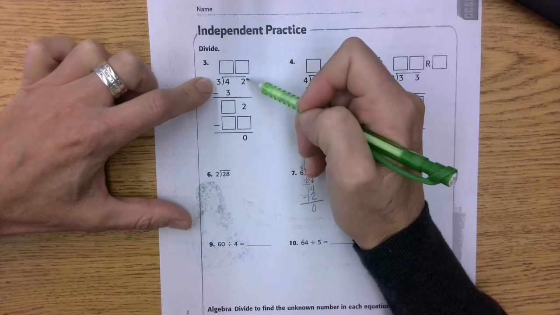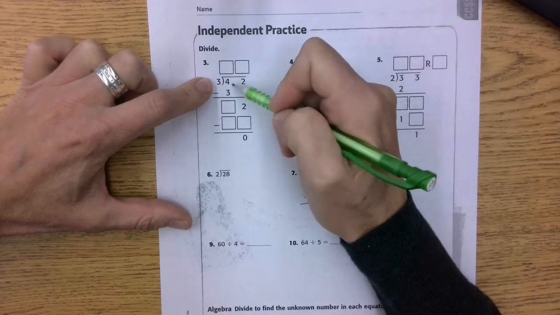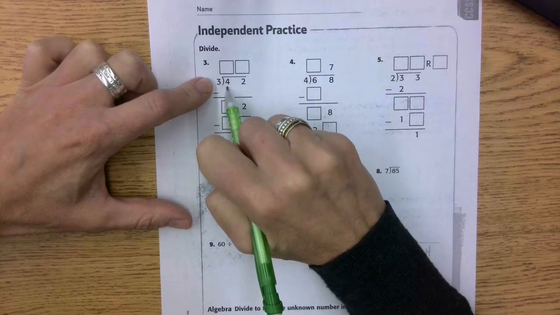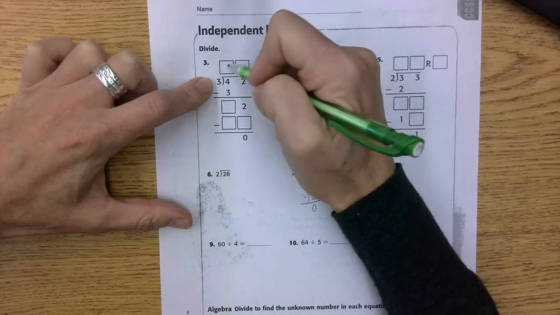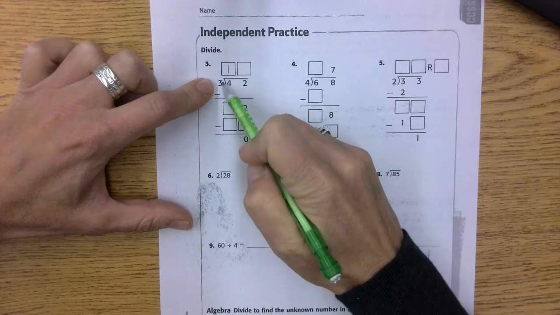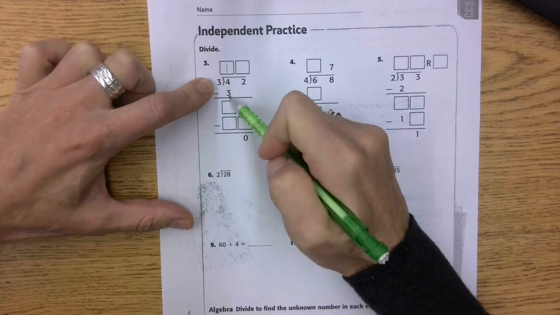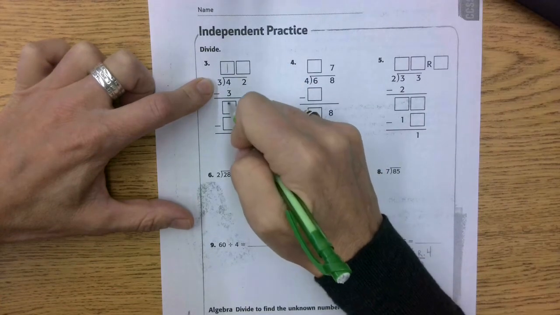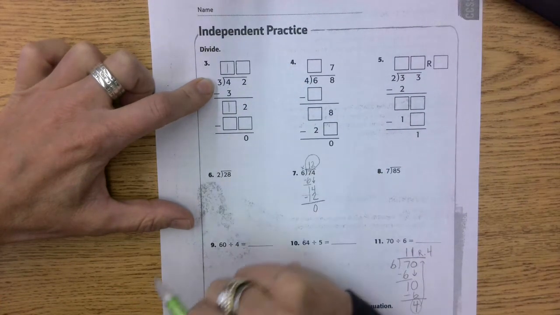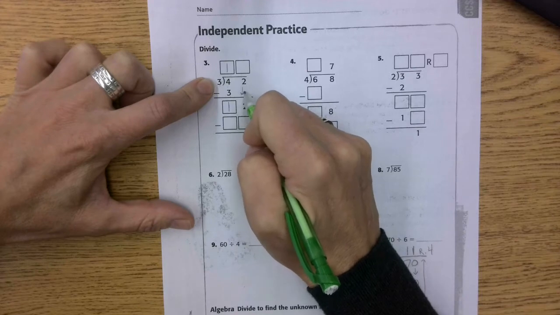It's already been written for us, so 42 divided by 3. So we'll say 3 goes into 4 how many times? Well, we know that's 1. So 1 times 3 is 3, and the number's already there, so we know we did it right. Now 4 minus 3 gives me a leftover of 1. We're going to bring down that 2.